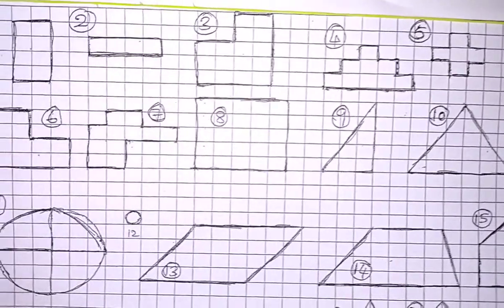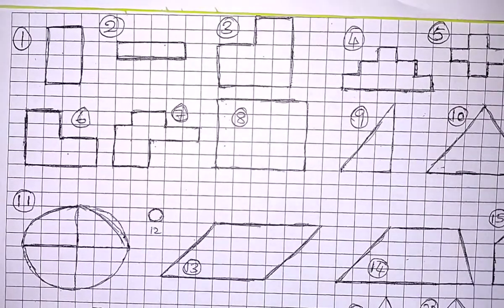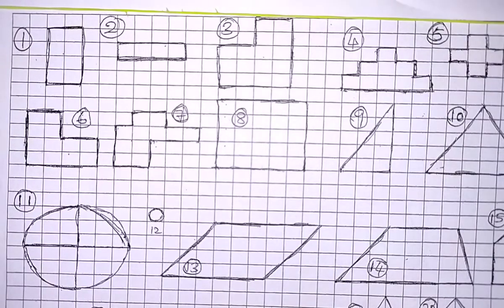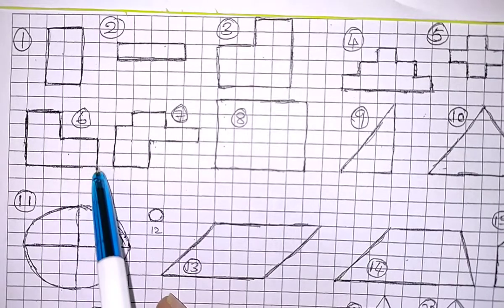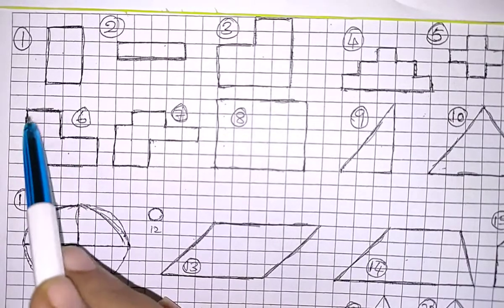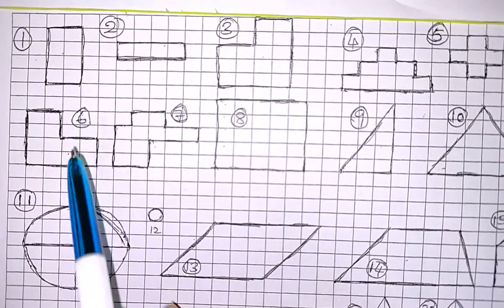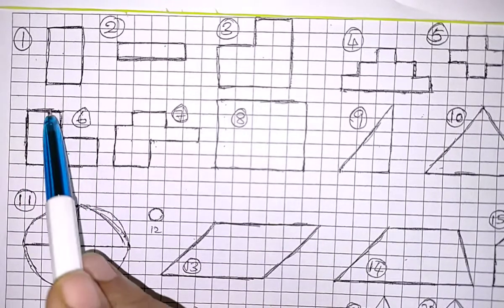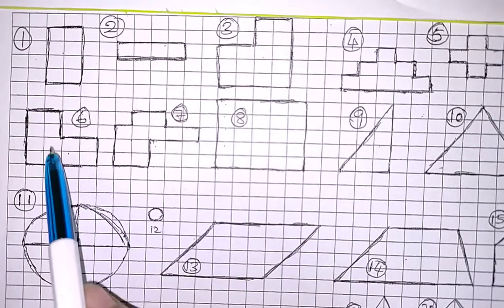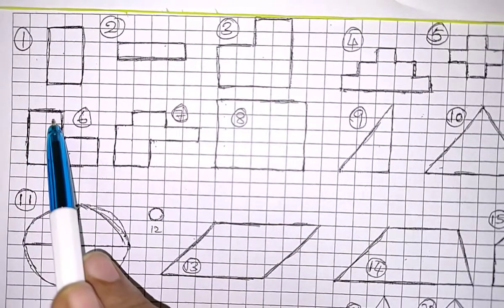Now let us take question number 6. This one. How do you find area? It can be broken into 3 equal squares. This is one square, this is another square, this is another square. 4 3s are 12. Or you can convert into a rectangle, length into breadth, and a square, side into side. You will get the same answer. 1 2 3 4 5 6 7 8 9 10 11 12 is the area.